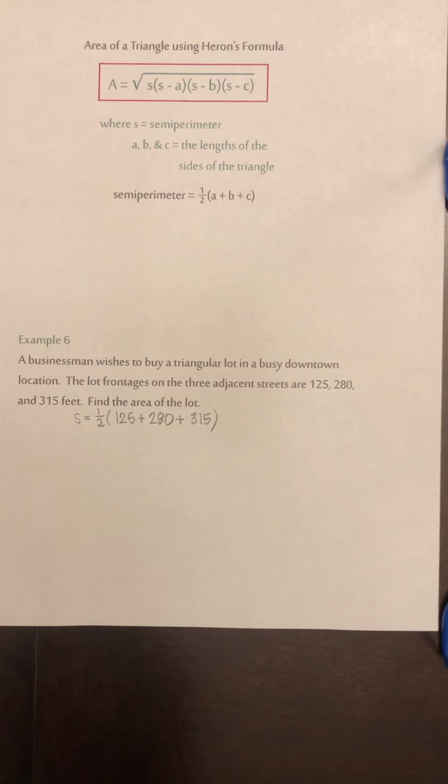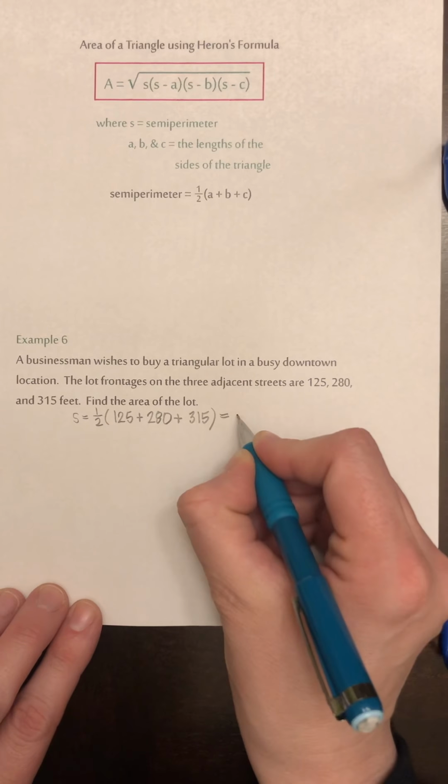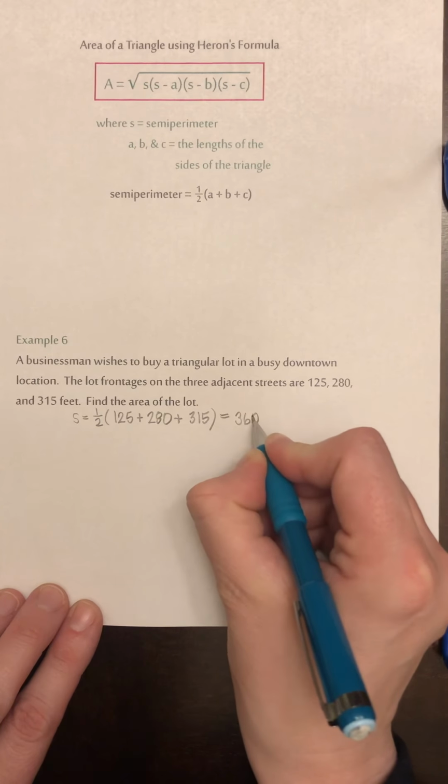And yes, I am going to use my calculator because I'm getting kind of tired. I think it might be close to 10 o'clock at this point. And at some point, I really want to go to bed. So I've just done all of that, and I've got the number 360. Are you guys getting the same number?